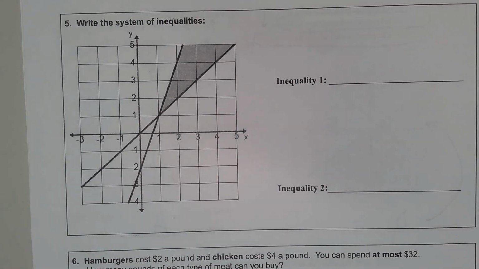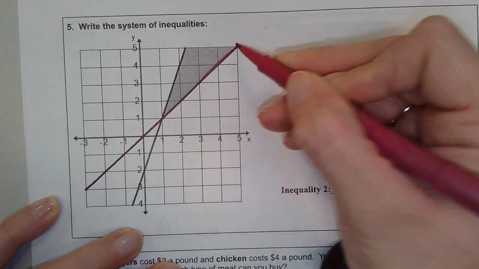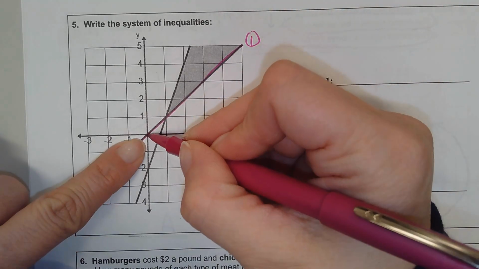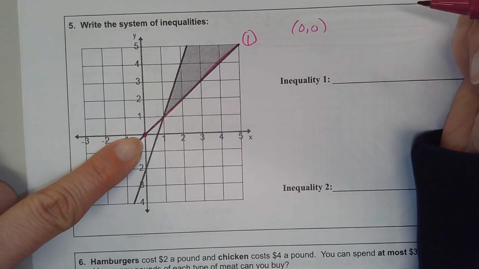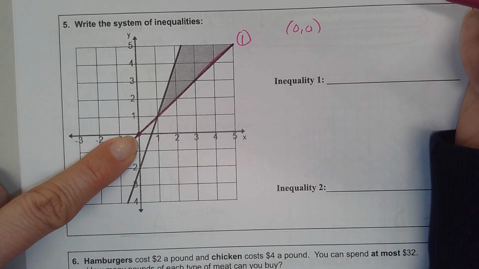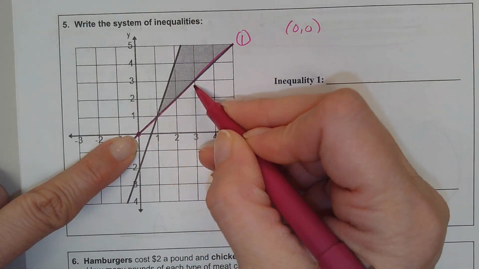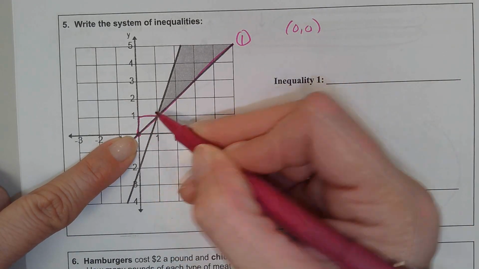Let's try one more. Our first inequality, it doesn't matter which one you pick. I will pick this line right here to be inequality 1. I notice that the point is 0, 0. Another thing you need to know is the slope. What's the slope of this line? Up 1 over 1.